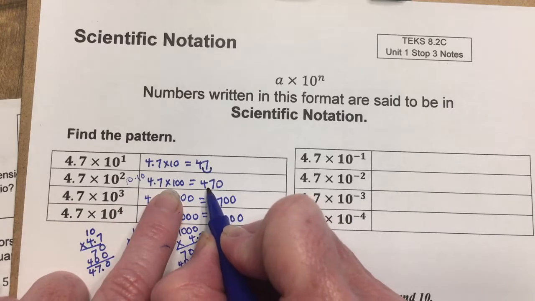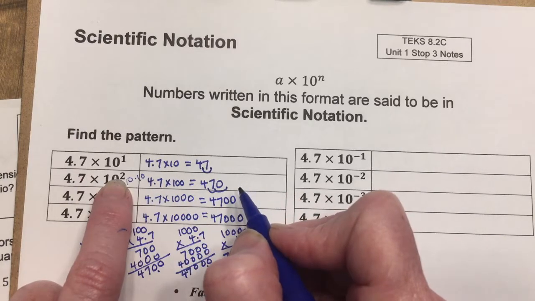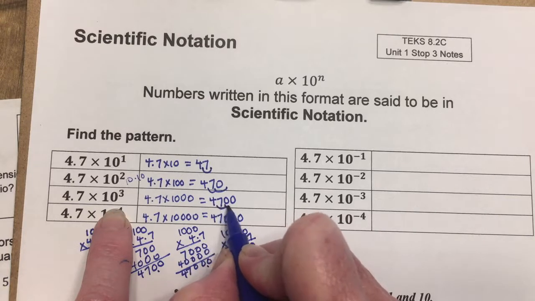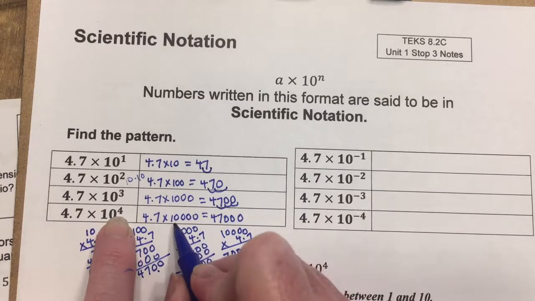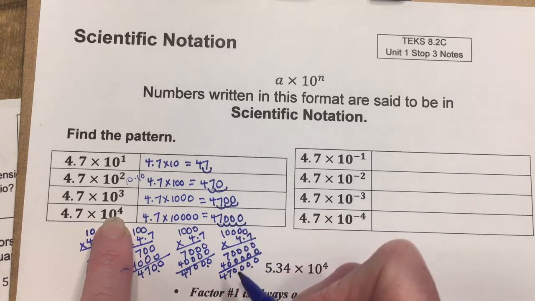All right, look at this one. 4.7 times 100. So the decimal started out here. When you multiplied by 100, you moved it 2 times. Where do you see a 2? Right there. 4.7 times 1,000. It started here and it moved 3 times. And look, there's a 3. Okay, 4.7 started here. It moved 4 times, and there's the 4.